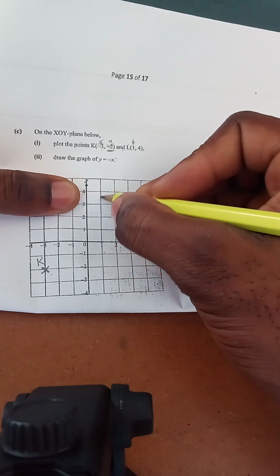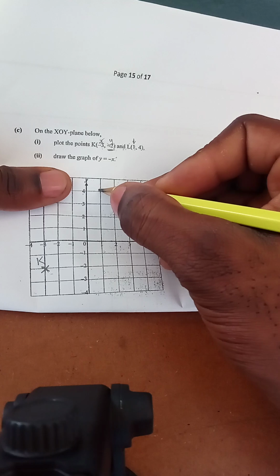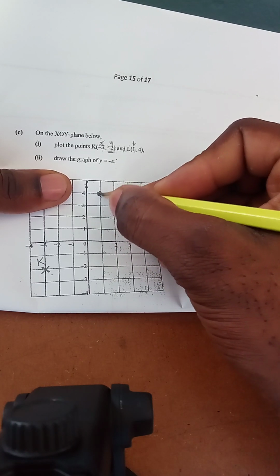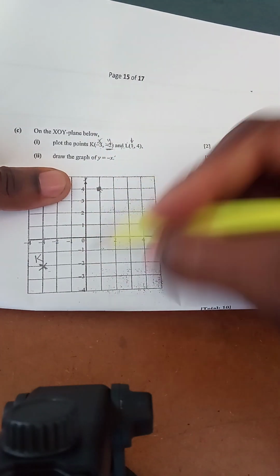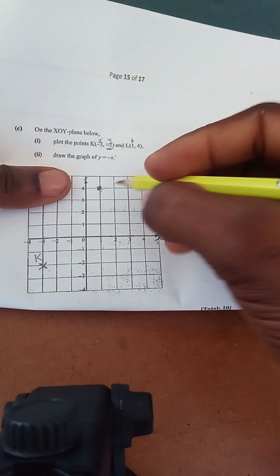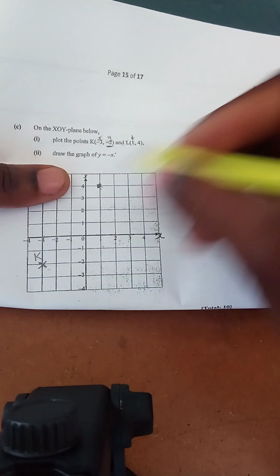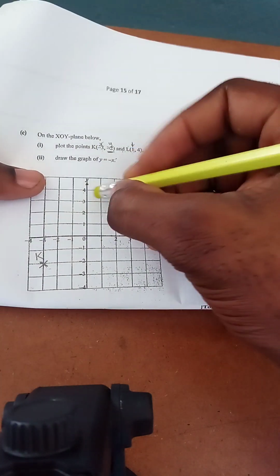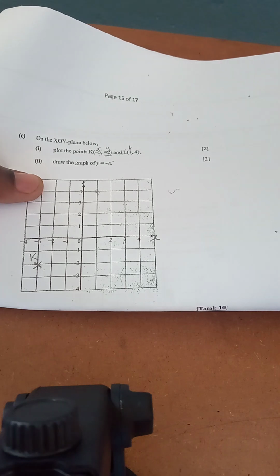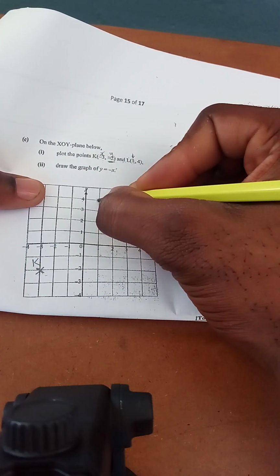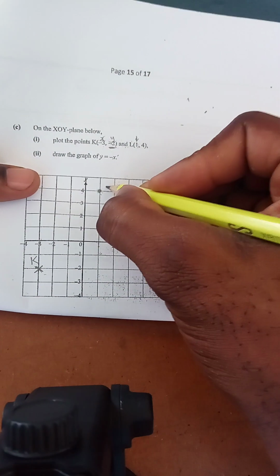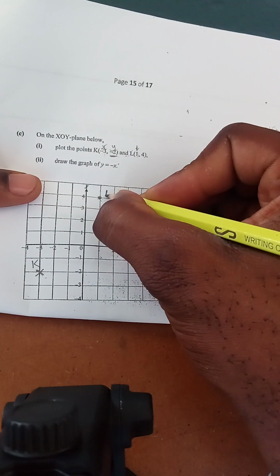So you can just follow this line and that line, and then wherever they are meeting, put a cross or a dot. Just make sure you maintain consistency. Don't use a cross there and a dot there. If you decide to use dots, use them on both. And don't make it too big. Make sure that it's definite, able to show exactly where you are pointing. So this one will be your L.